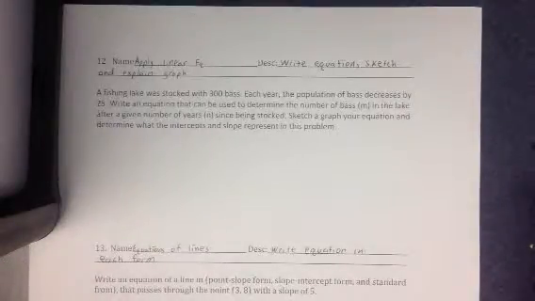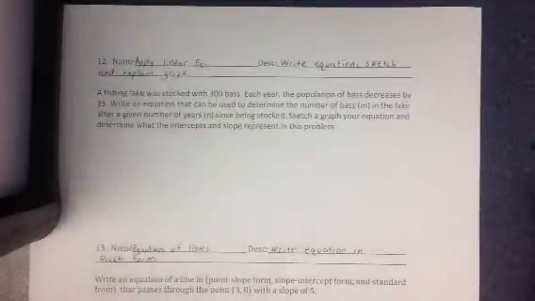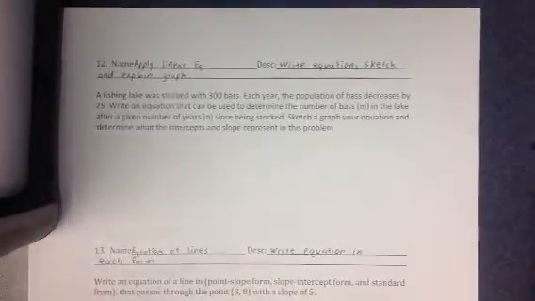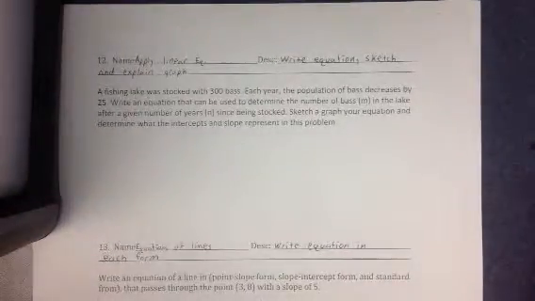Okay, number 12. A fishing lake was stocked with 300 bass. Each year the population of bass decreases by 25. Write an equation that can be used to determine the number of bass M in the lake after a given number of years N since being stocked. Sketch a graph of your equation and determine what the intercepts and slope represent in this problem.